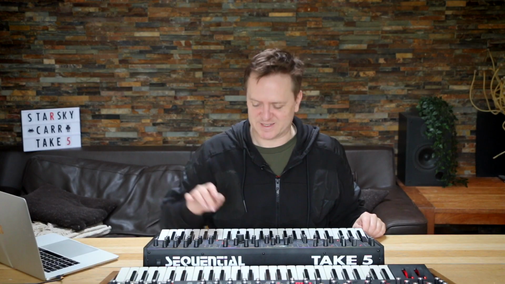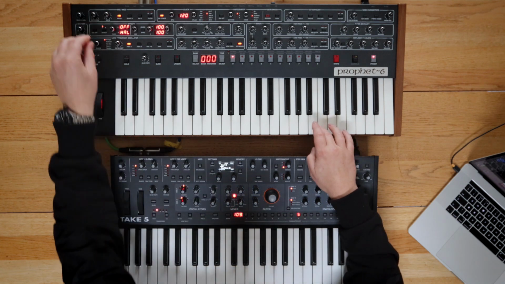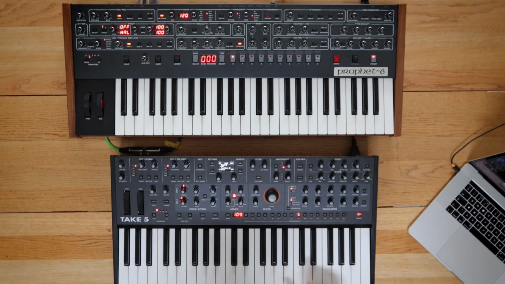Always a bit lackluster compared to the Prophet 5, the Prophet 6. Much closer actually on the Prophet 6 than it was on the Prophet 5.